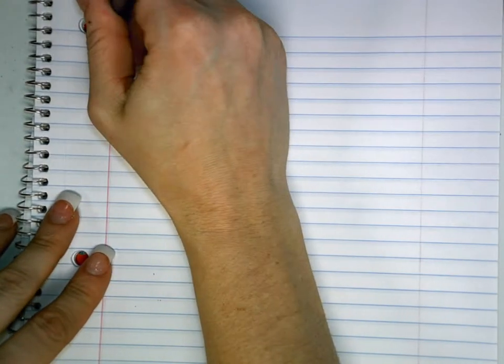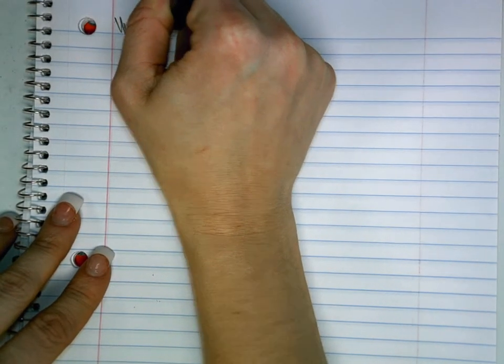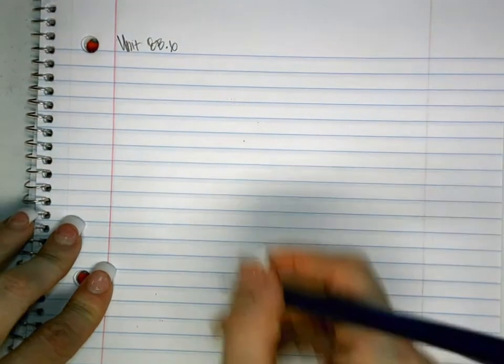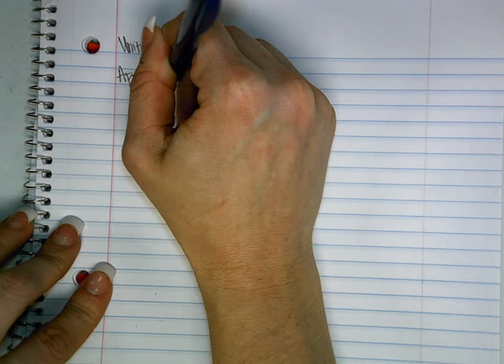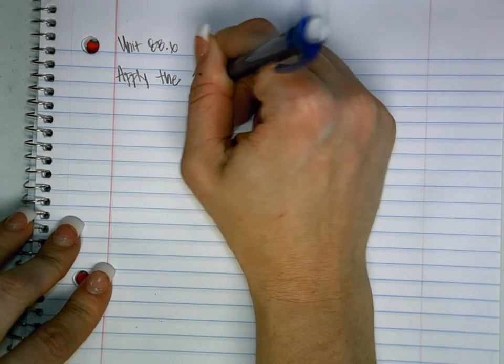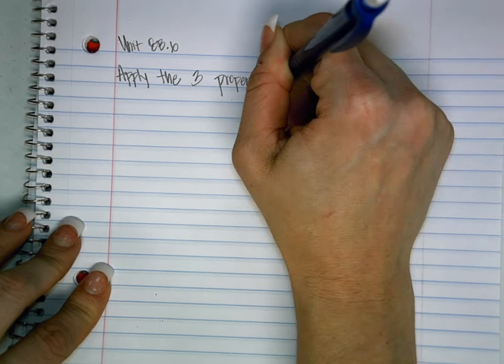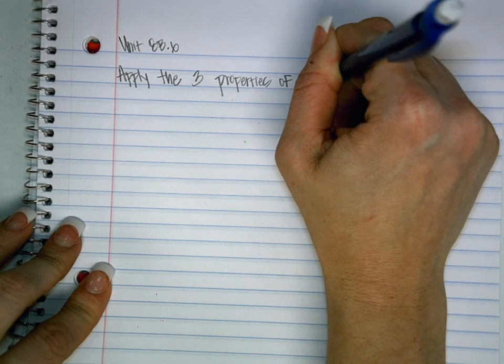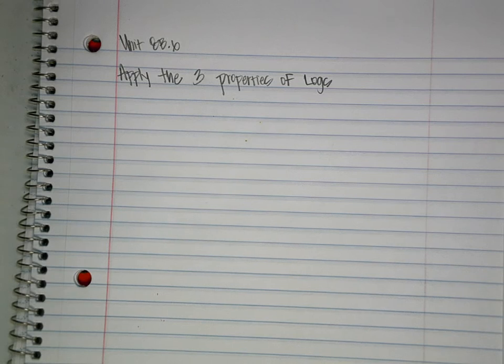Okay, so for unit 8B.6, we are going to apply and deal with the 3 properties of logs.